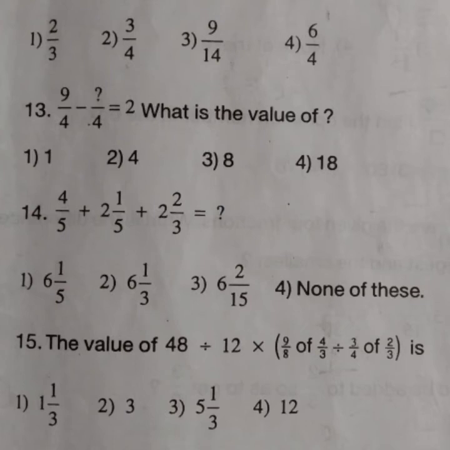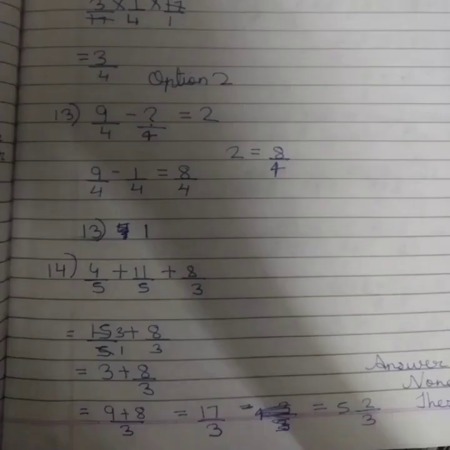Now, 14th question, 4 by 5 plus 2 1 by 5 plus 2 2 by 3. Converting the mixed fractions into improper fractions, 2 1 by 5 will be converted to 5 2s are 10 plus 1, 11 by 5. 2 2 by 3 will be converted to 3 2s are 6 plus 2, 8 by 3. Now, in two fractions you have denominator 5 and in one fraction 3.